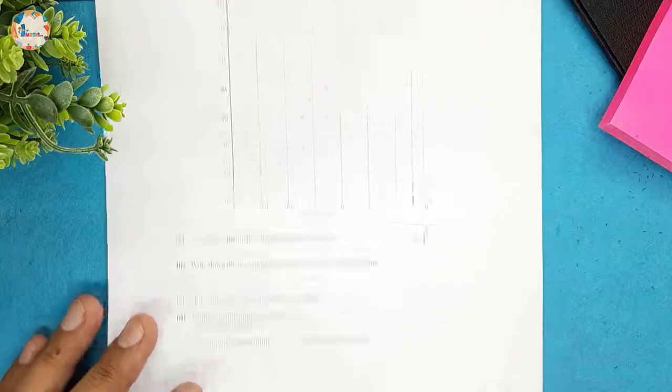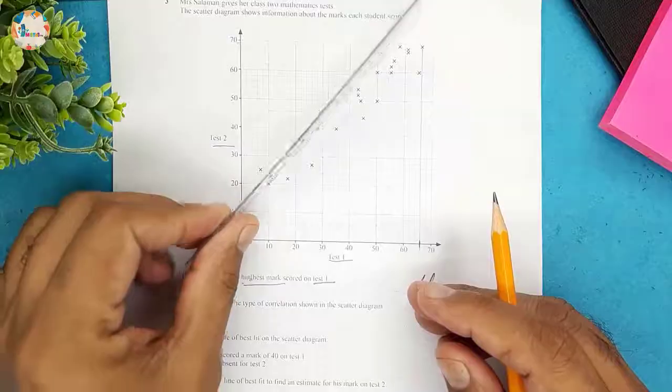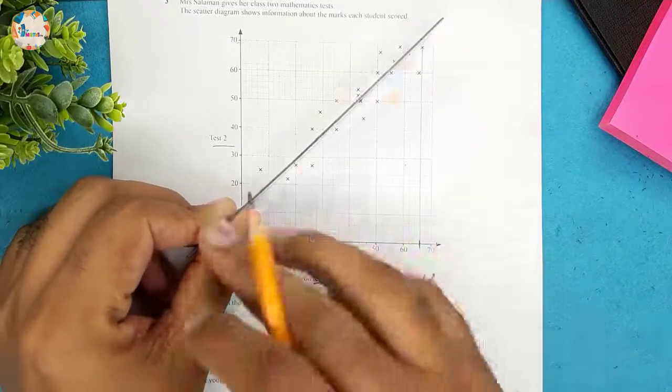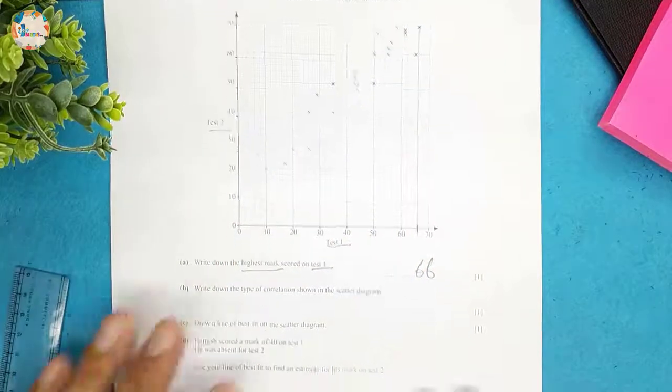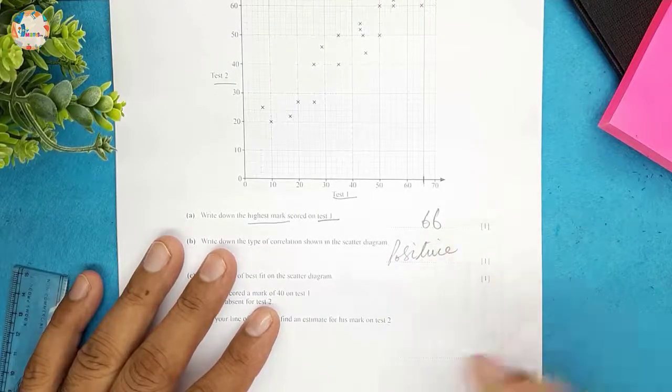Write down the type of correlation shown in the scatter diagram. So the right side is up. Basically this is the trend of this graph, so it is positive correlation. We can write positive correlation.